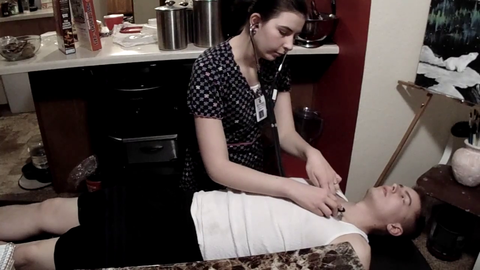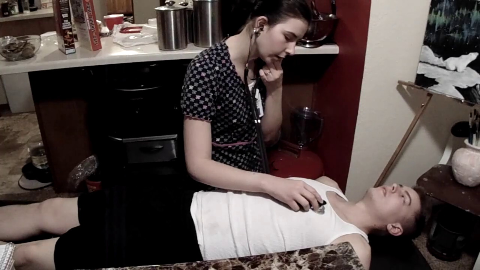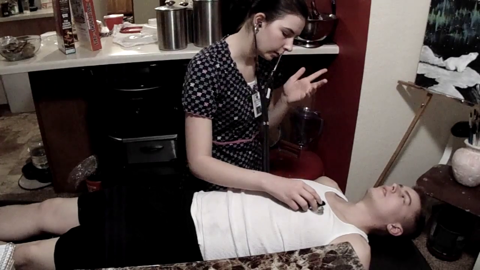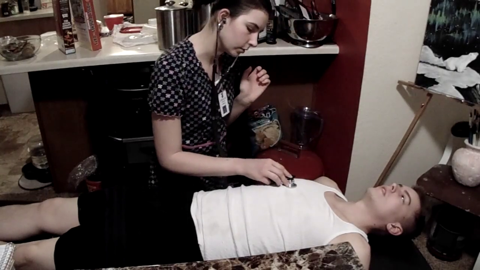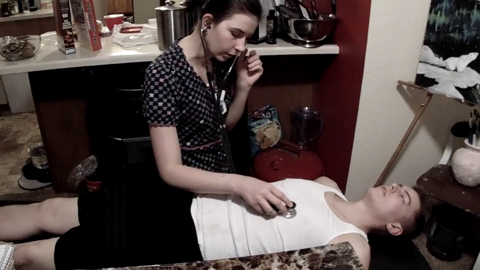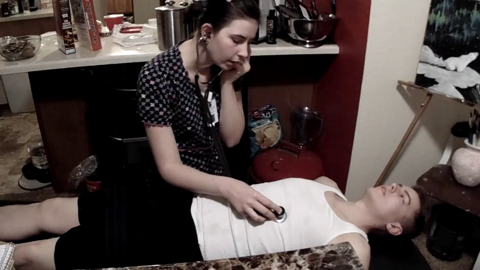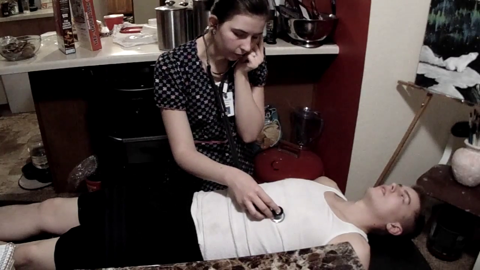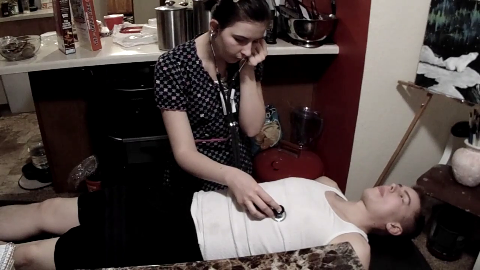And then I'm going to move over here and then down to the second spot while I'm breathing in and out, and then to the second spot on this side, then down to the third spot over here, down to the fourth spot. And while I'm listening, I'm going to listen for any crackles and rales or wheezing or any extra sounds.